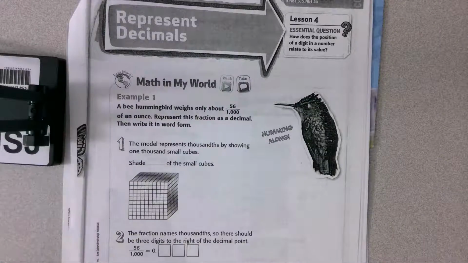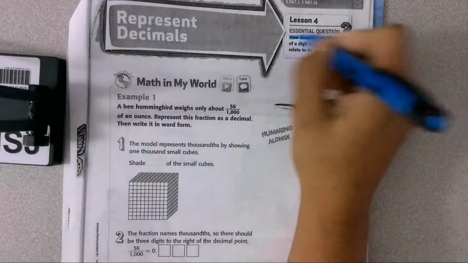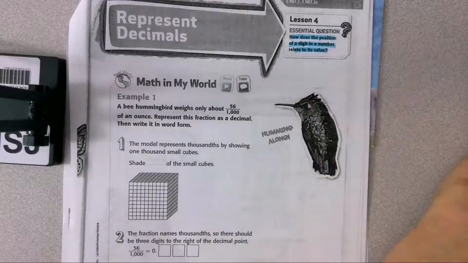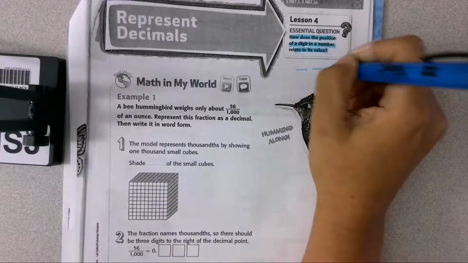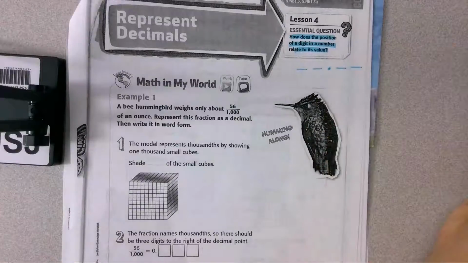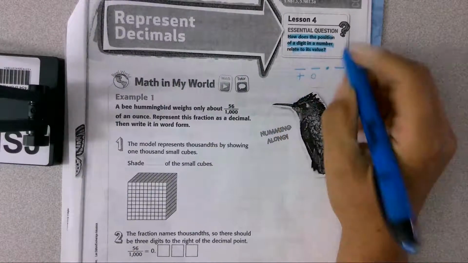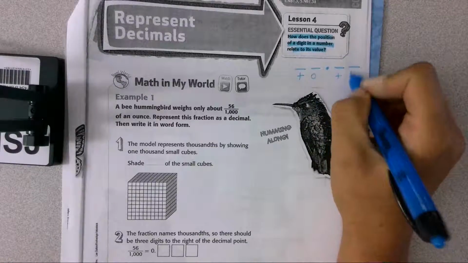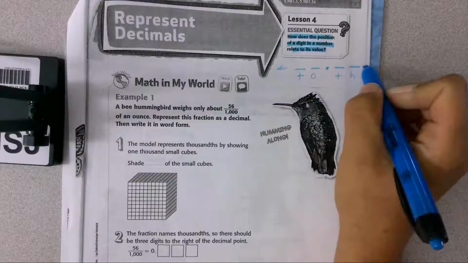All right, here we go for our lesson 4 video homework. Lesson 4 is representing decimals. Our essential question for the chapter: how does the position of a digit in a number relate to its value? So we're thinking about the place value chart. Ones and tens, tenths and hundredths, and so on in both directions.